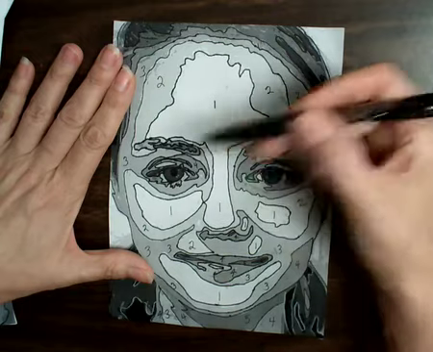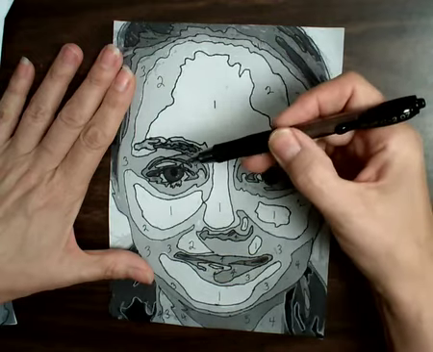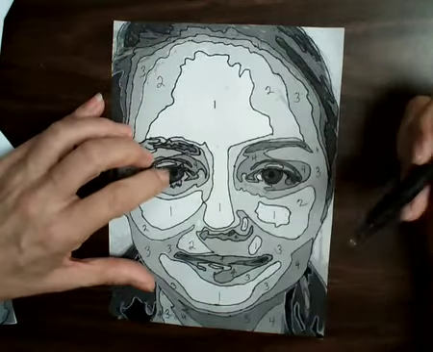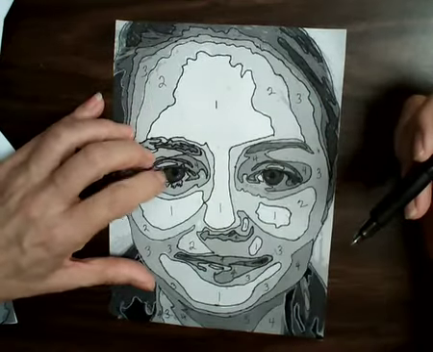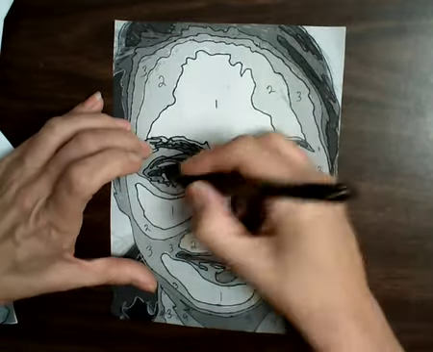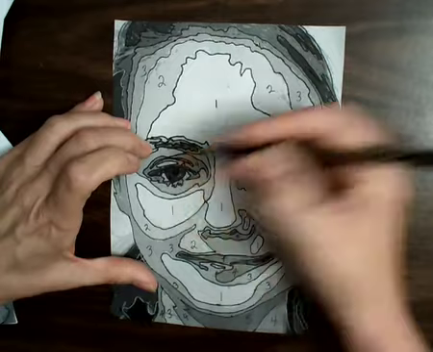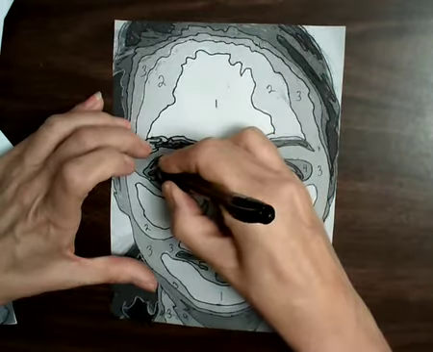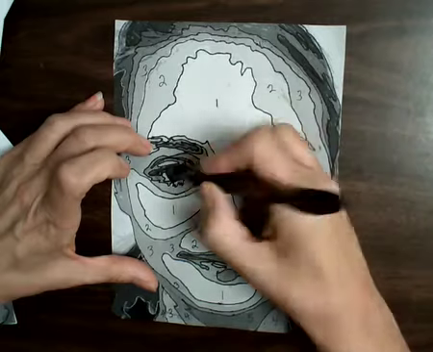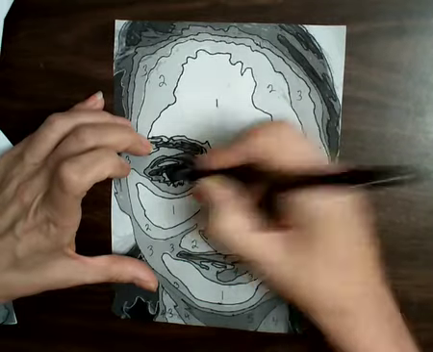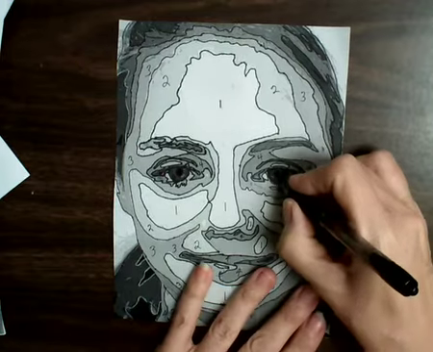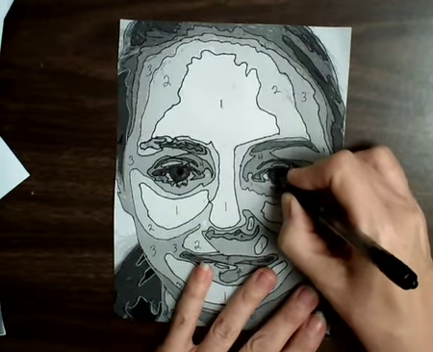Is this a 5? I have to kind of compare. It's a little bit darker than this 5 here. So I might go ahead and call that a 6. It could be a 5 too, it would work. And then the pupil here is a 7.